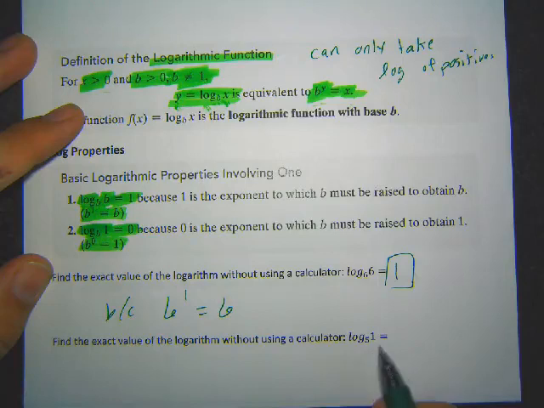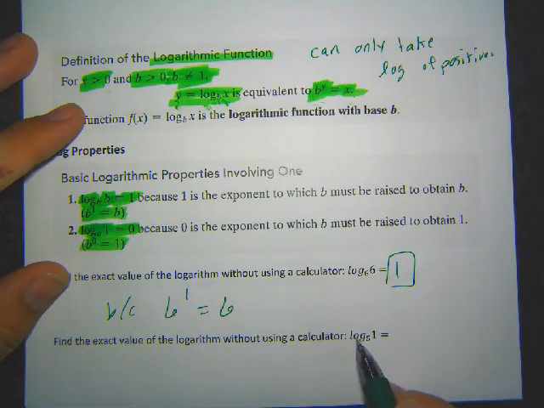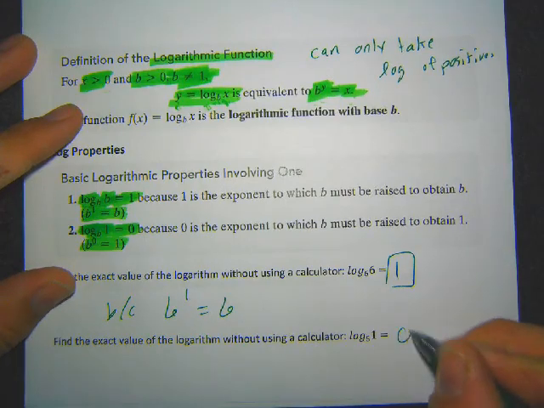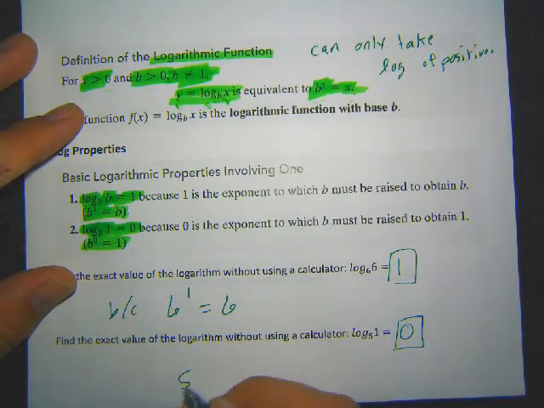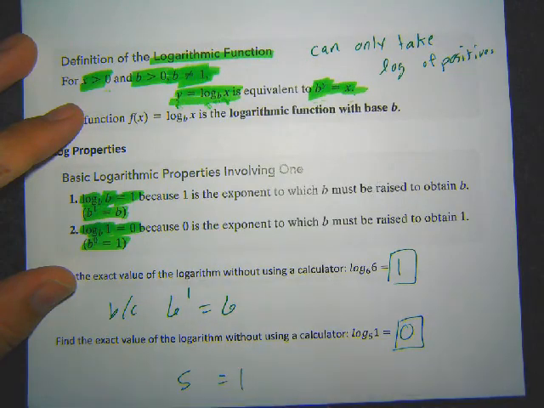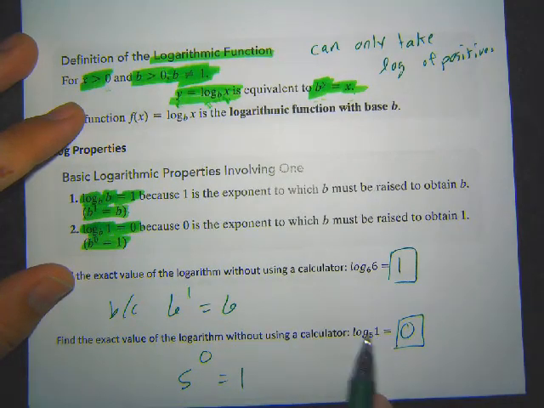Here we have log base 5 of 1. It really doesn't matter what the base is because we took the log of 1. And if you're trying to get 1, the power is always 0. So this is saying take your base 5, and what power do I raise it to get 1? Well, you raise it to the 0 power. The power 0 is what's going to give us a 1. So for any log of 1, the answer is always going to be 0.